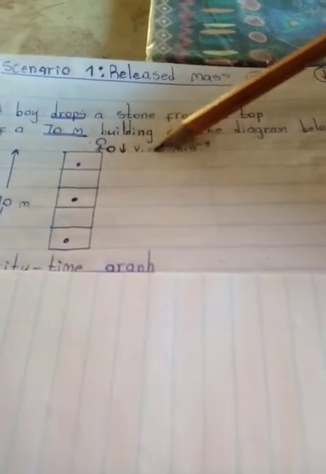This boy drops or releases. What you see with drops and release, just note that the initial velocity, V initial, is 0. Just be aware of that.